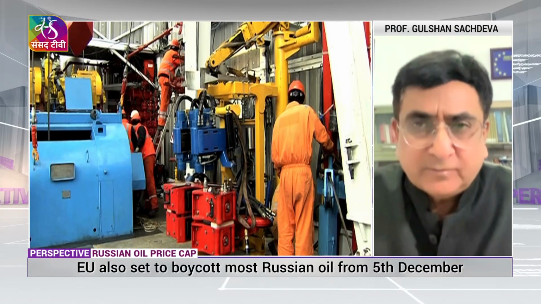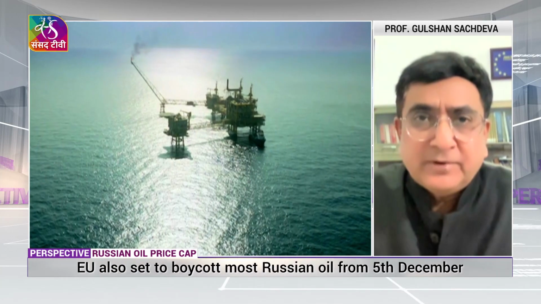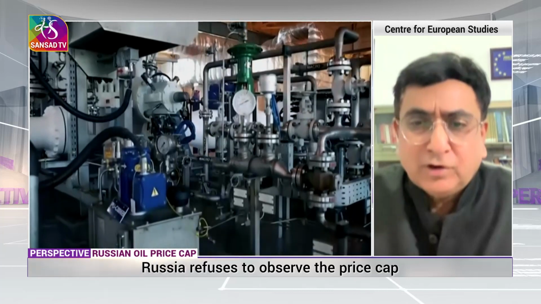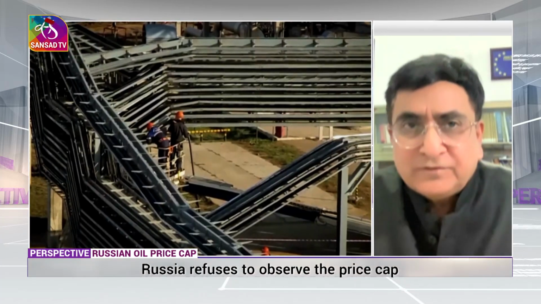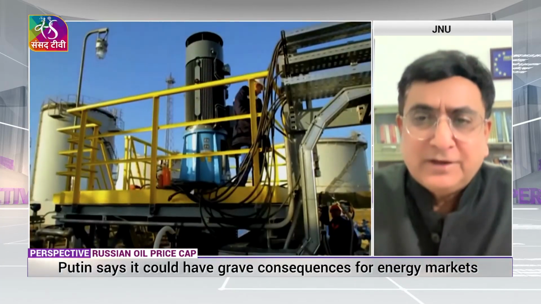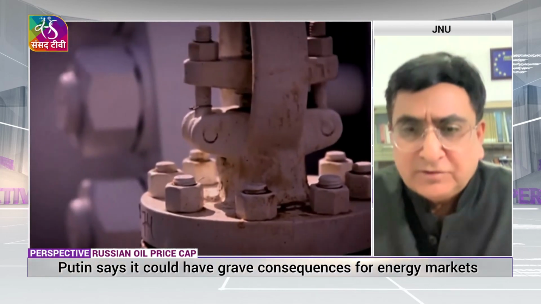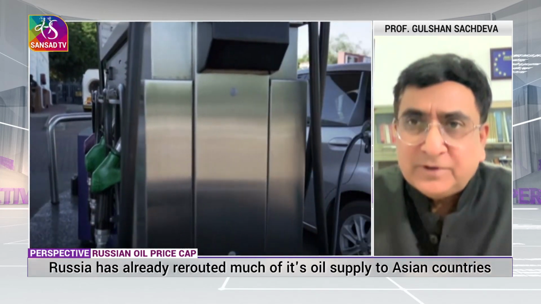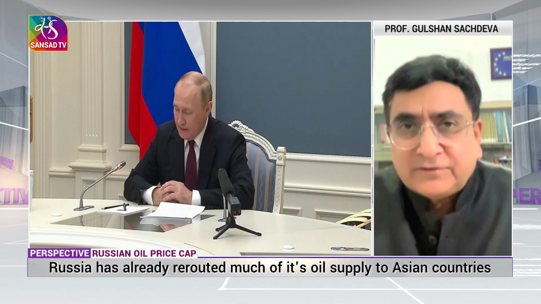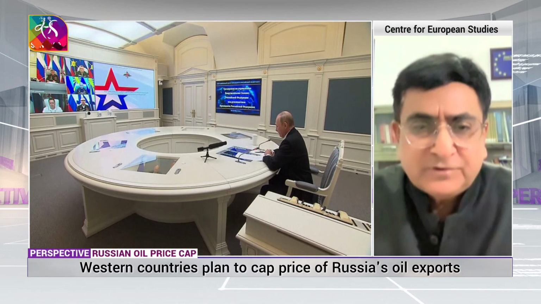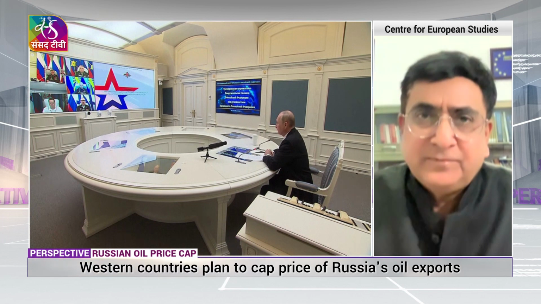But that's going to take some time, because even this price cap is applicable basically to seaborne oil, not really to the pipelines. And most of the European oil comes basically through pipelines. So it means that it will not really impact Europe. At the same time, within Europe, they would find certain exceptions. Hungarians would like different kinds of exceptions.